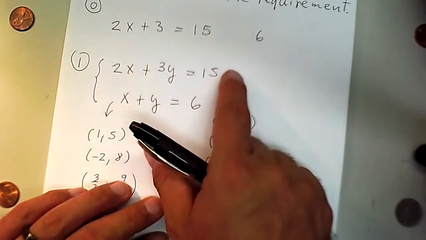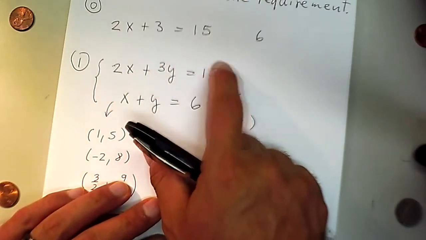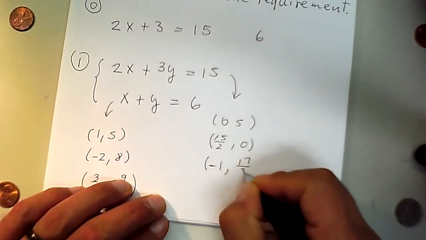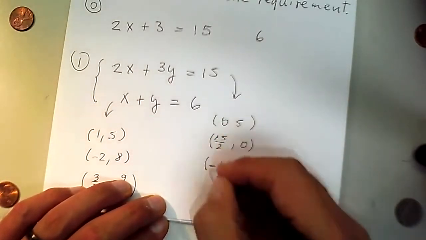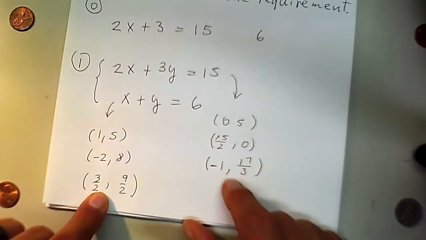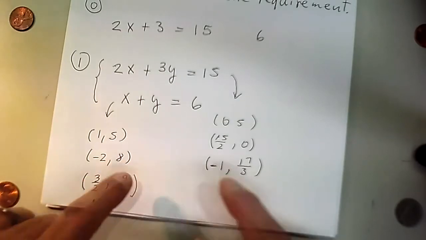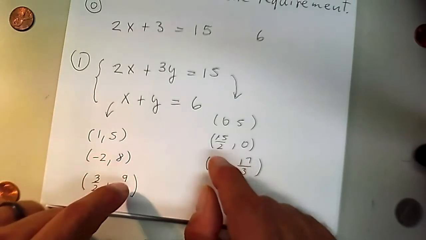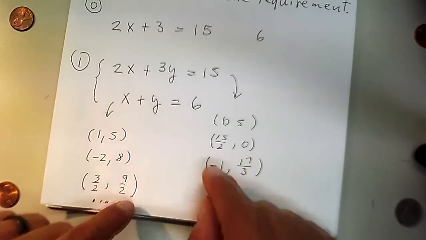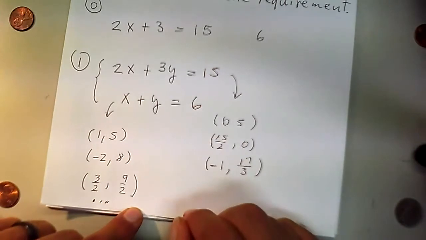If we move that to the other side of the equation, we end up with 17 divided by 3, 17 thirds. Yeah. So there are many solutions here. Now, the list of solutions here and the list of solutions here may or may not intersect, may or may not have something in common. If they have something in common, that is the solution to the two equations.